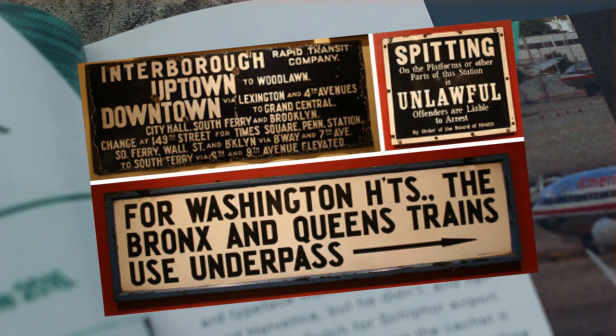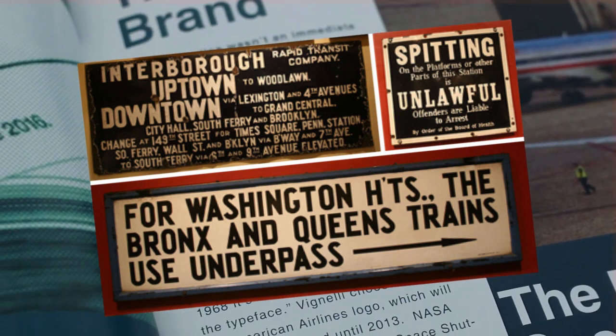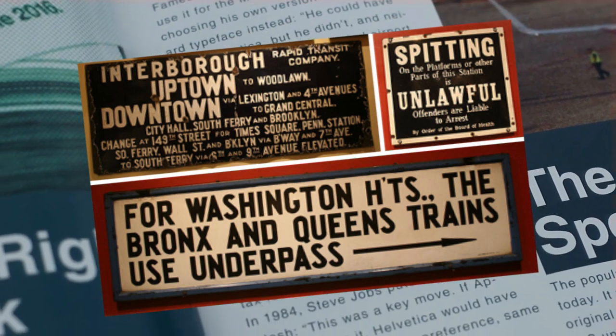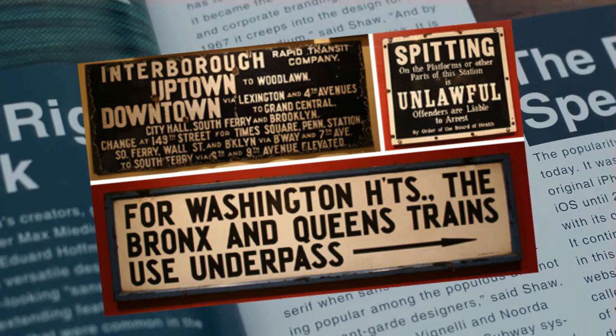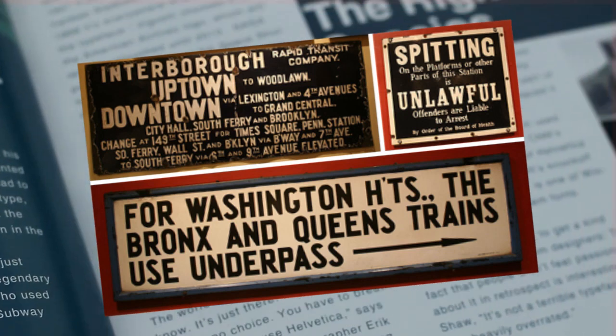Helvetica was selected because it is simple, clear, but cool at the same time.